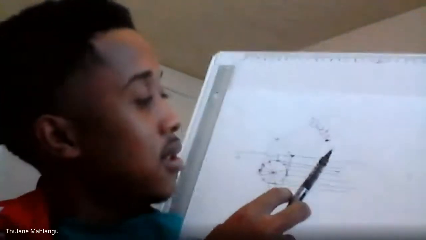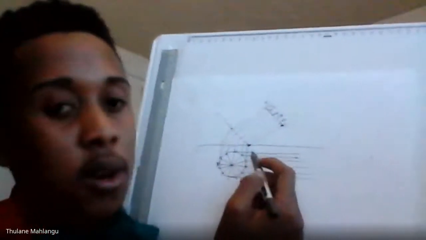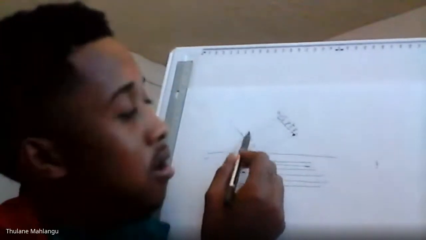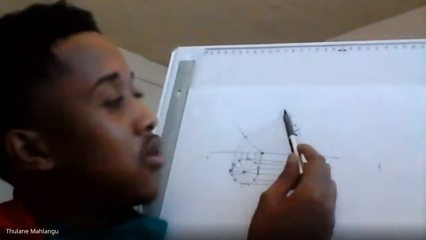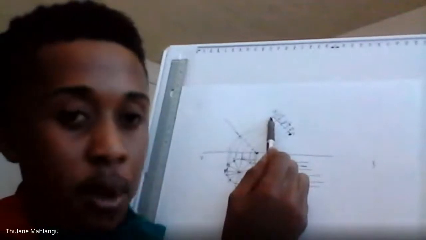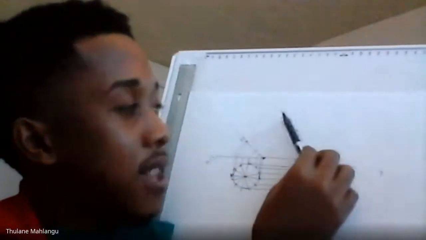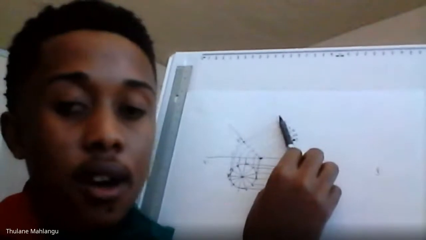You have to be careful with your numbering. If you're still not familiar with numbering, you can still number the bottom part. So if it's 9 in the first point there, it means it will be 9 also there. So you can number the bottom part the same way you numbered the top part.